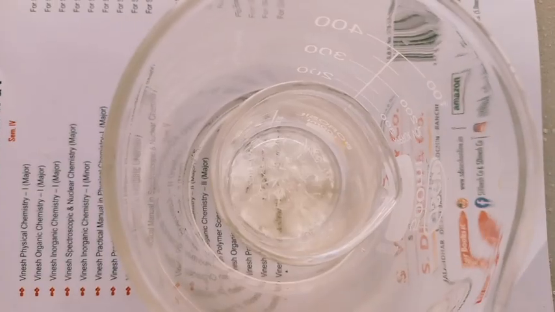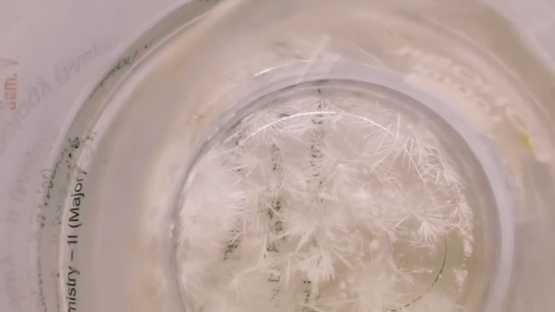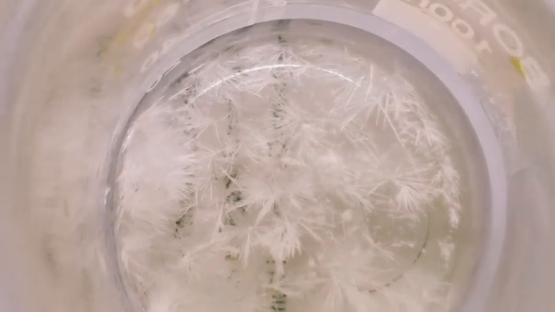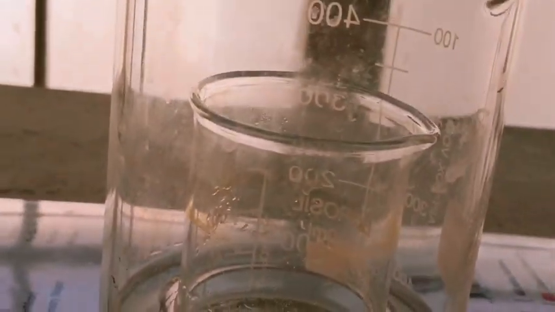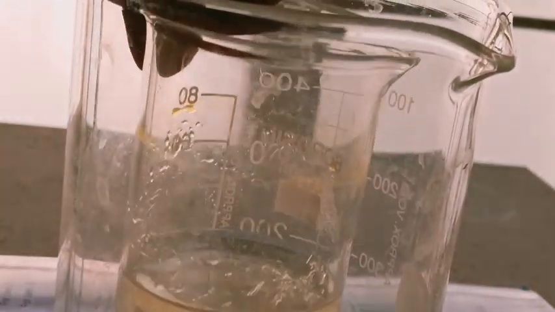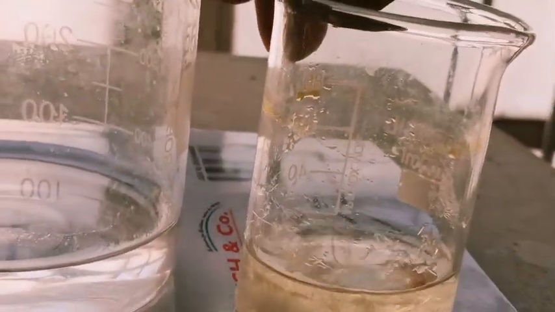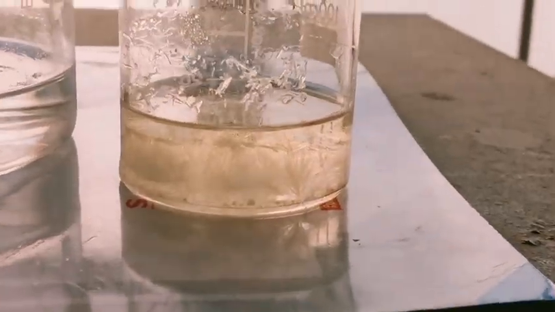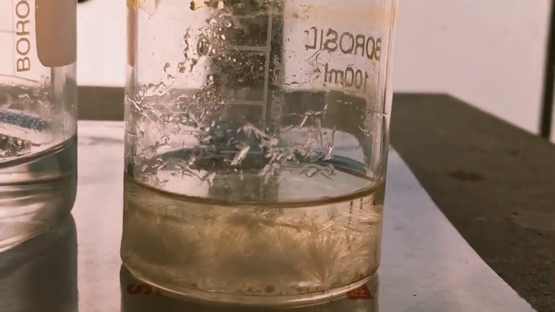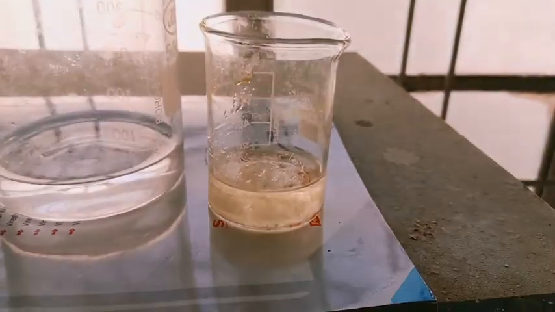Once you dissolve this, if you need to heat it, you can do some gentle warming. Once it's completely dissolved, whether you have dissolved this in a beaker, test tube or round bottomed flask, you take that flask and add a couple of drops of glacial acetic acid. Then you can add 10 to 15 ml of isopropyl alcohol, and then you cover this assembly.